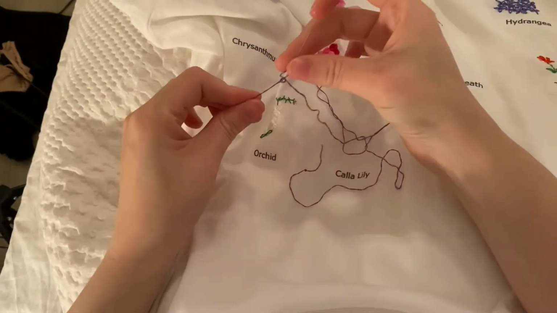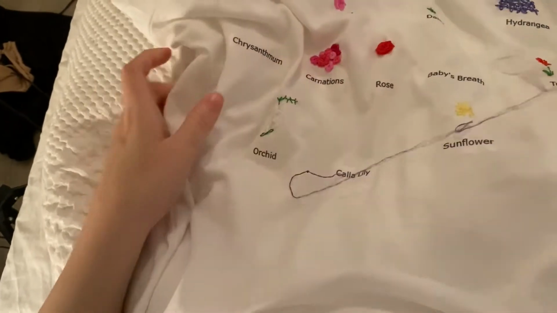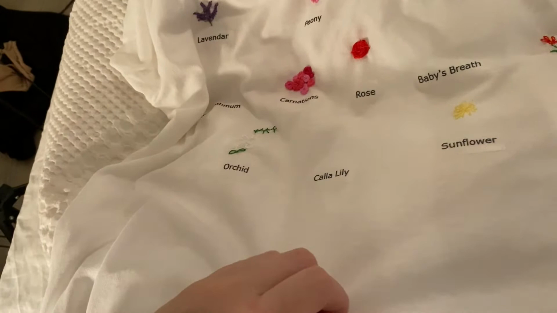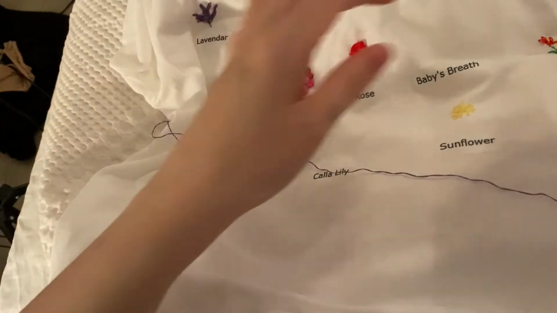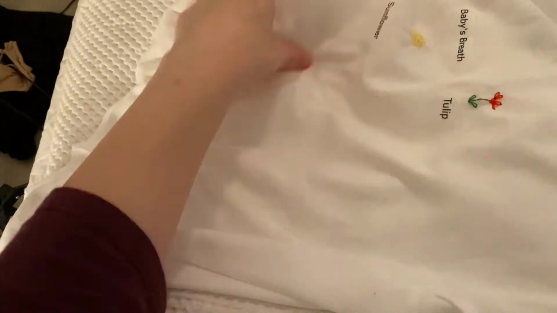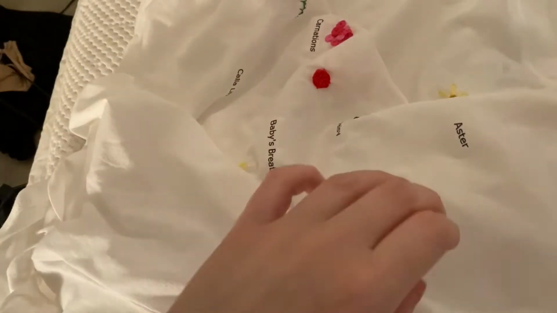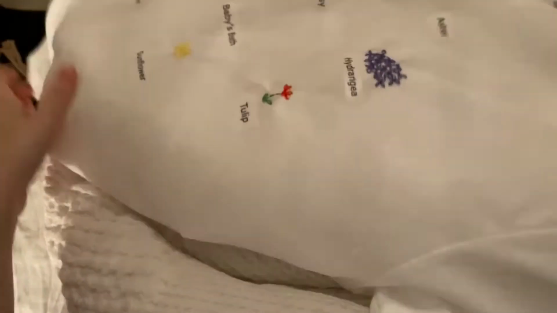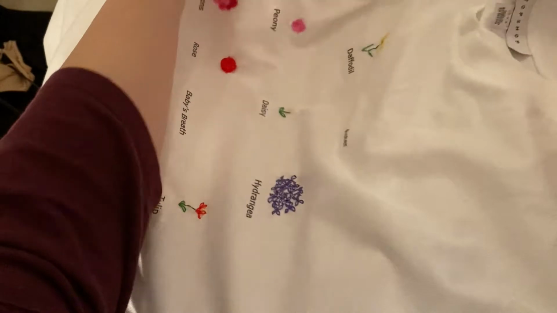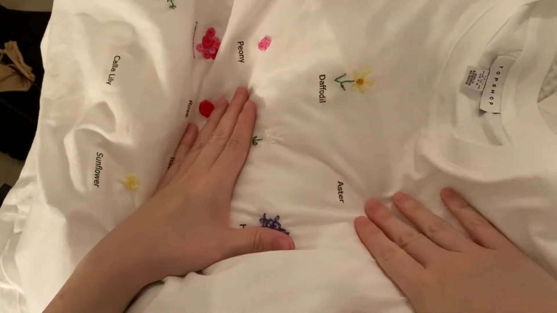Right, I'm going to do the aster now, but the aster and the chrysanthemum are very similar in steps. So I've just got purple, and let me turn this around. There.